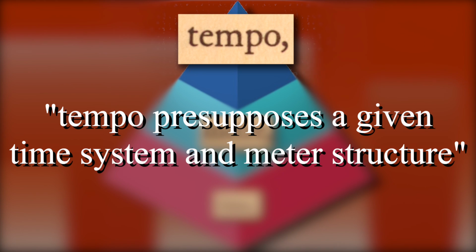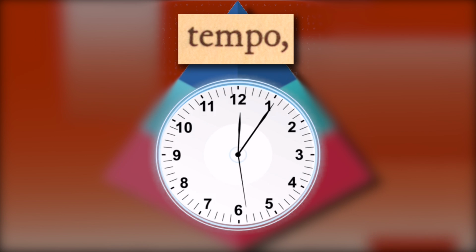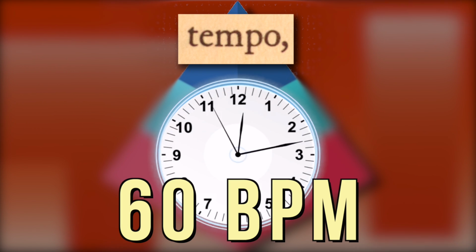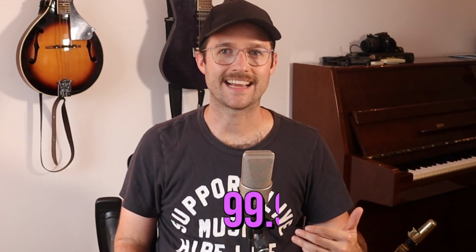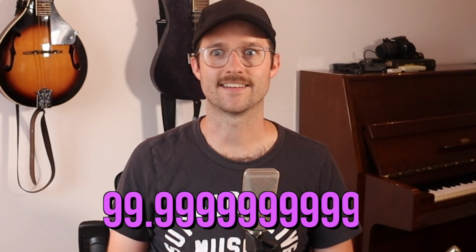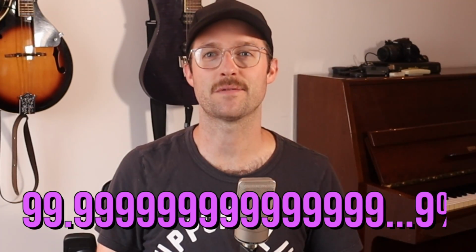Cowell says, tempo presupposes a given time system and meter structure. We measure units of time according to subdivisions of a minute. So if there is a subdivision every second, we call that 60 beats per minute. So what's interesting to me is that it's really common to find polyrhythms in music, and it's not uncommon to find polymeters. But 99.99999999999% of music stops there.